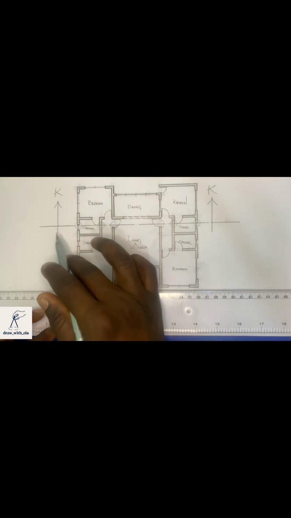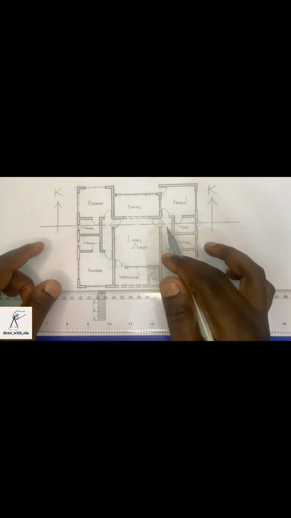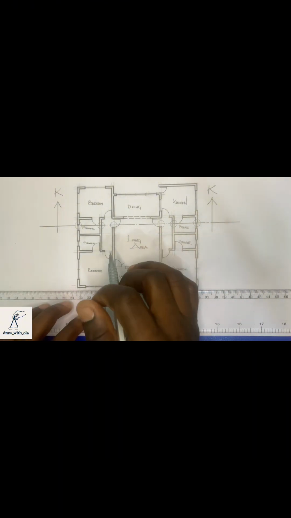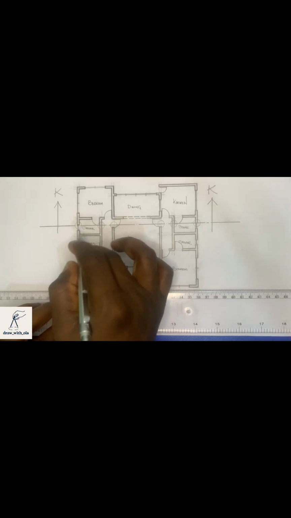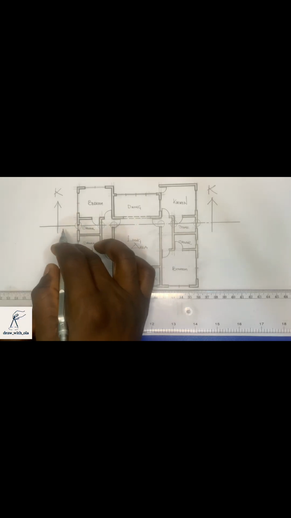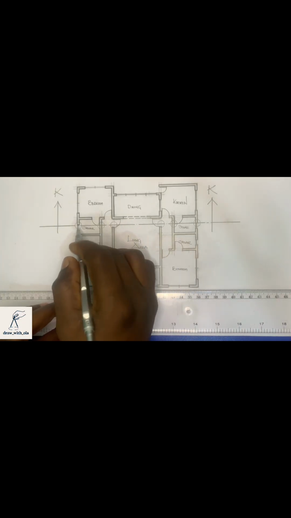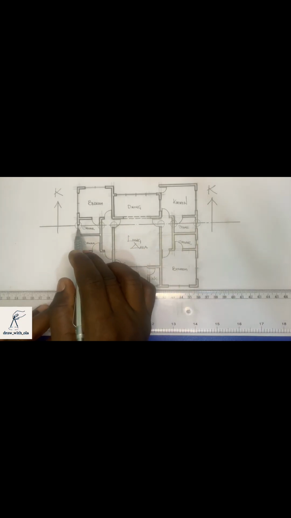On the floor plan, we have the section line running through it, and I've highlighted the important features which the section line touches. Starting from here, we have our section line passing through a window. Please take note, a window.